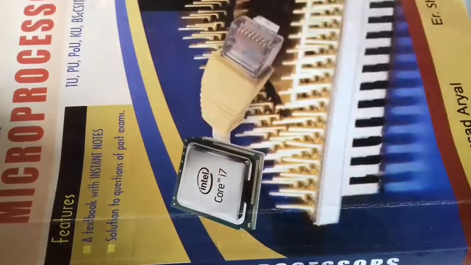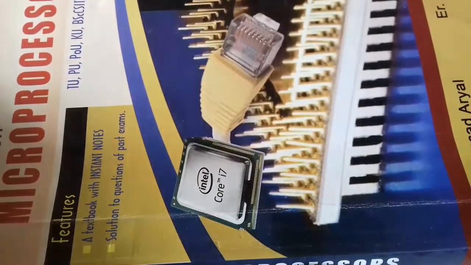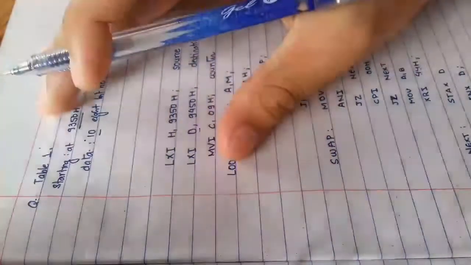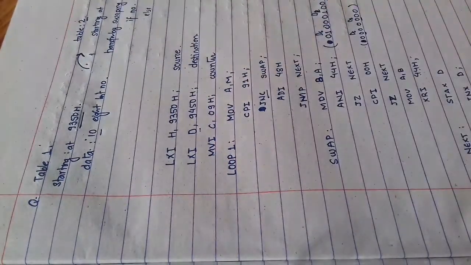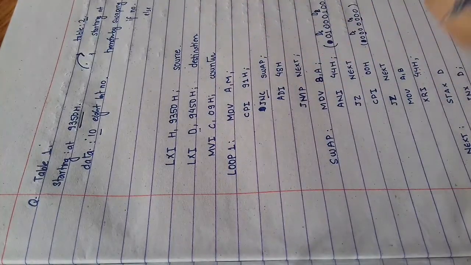Previous videos are getting quite boring, so what I have decided is to do something like this. I'll explain every section of the instructions in the program, which is already written. I'm not going to waste time writing all those programs, so let's begin without any delay.